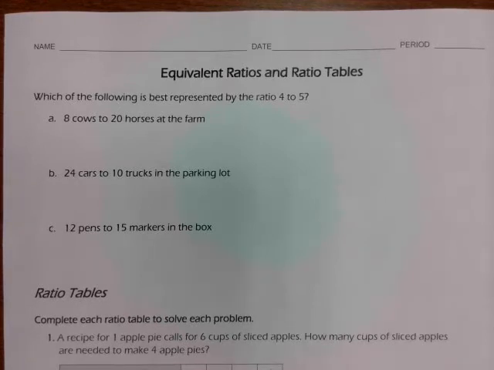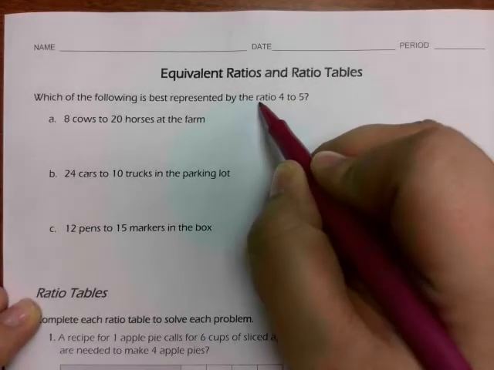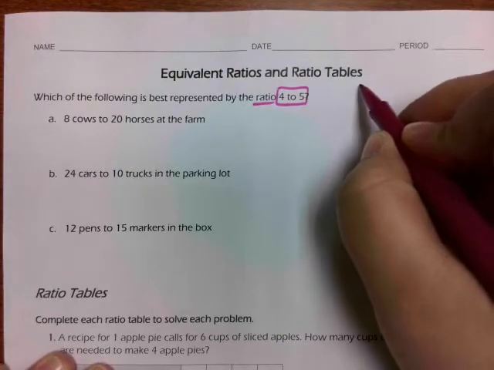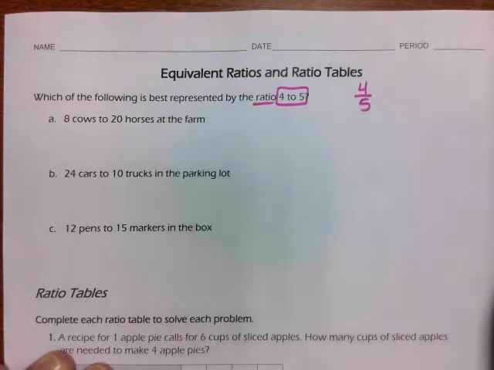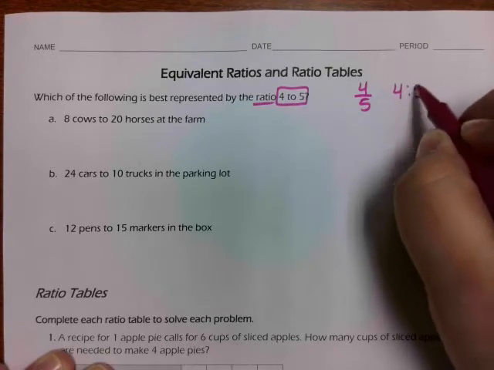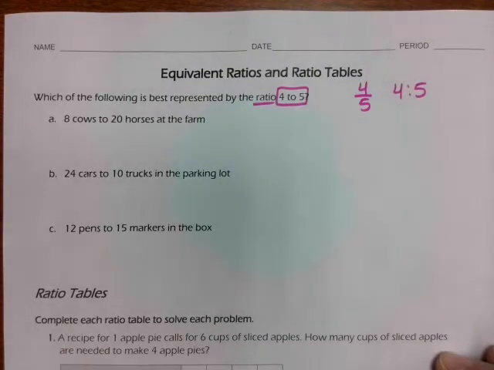All right, so on this one it says, which of the following is best represented by the ratio 4 to 5? So my ratio is 4 to 5. I'm going to start by writing that ratio as a fraction. You're going to see why here in a second. But you also could write it with the colon in between the two numbers. That's fine as well. But I'm going to keep it as a fraction.